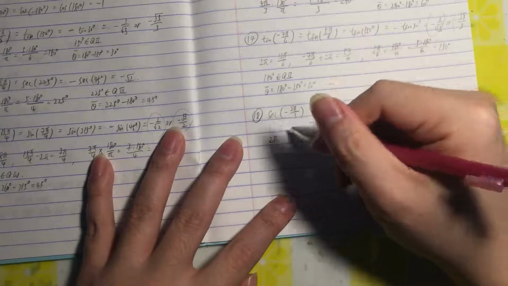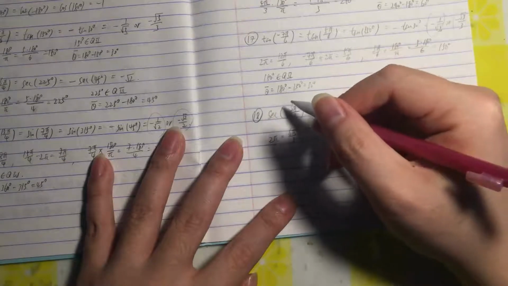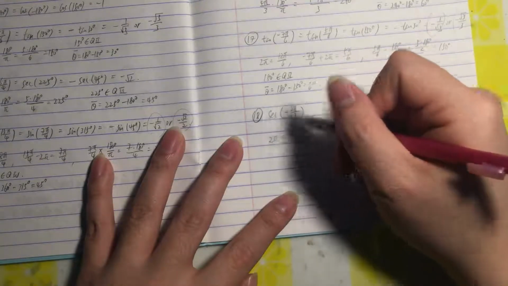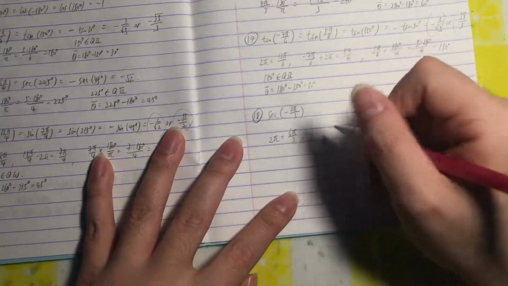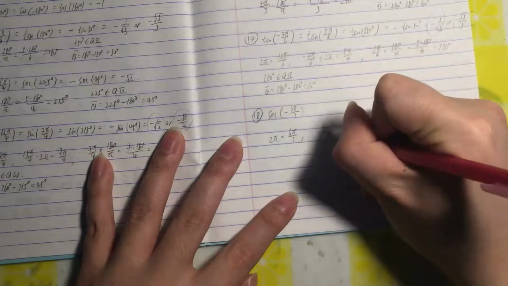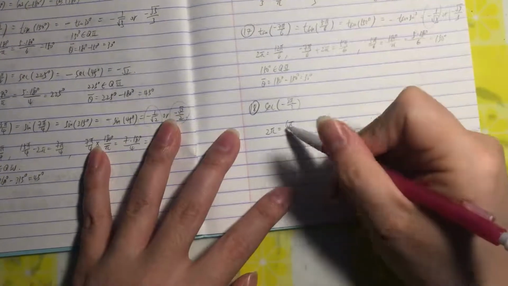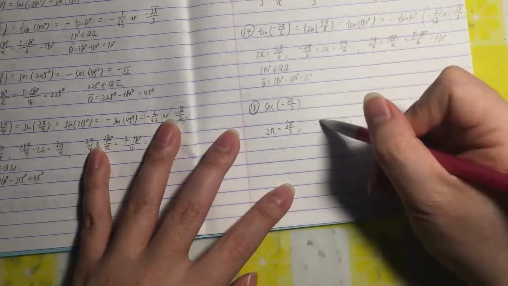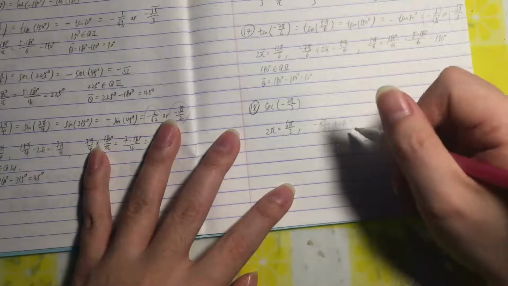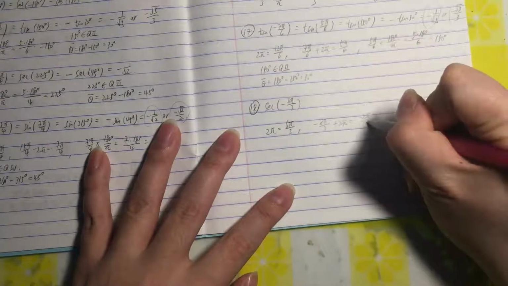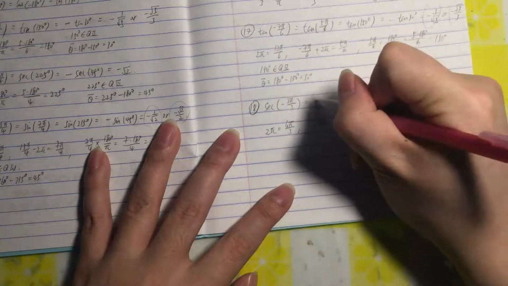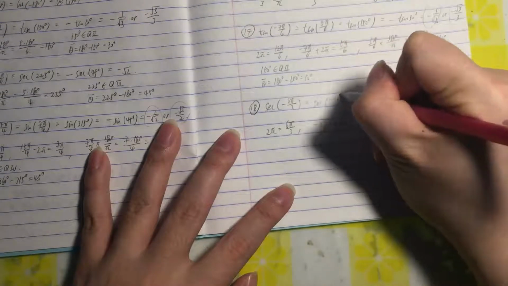In order to find a positive coterminal angle, keep adding 2 pi to this angle until it becomes positive. Take negative 8 pi over 3 plus 2 pi. We know that 2 pi is 6 pi over 3. Negative 8 pi over 3 plus 6 pi over 3 is negative 2 pi over 3. So that's the same as secant of negative 2 pi over 3.